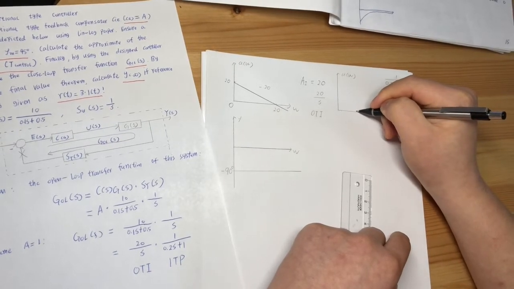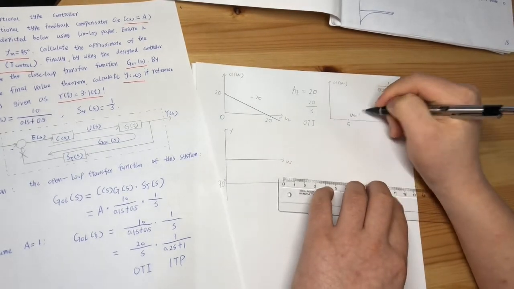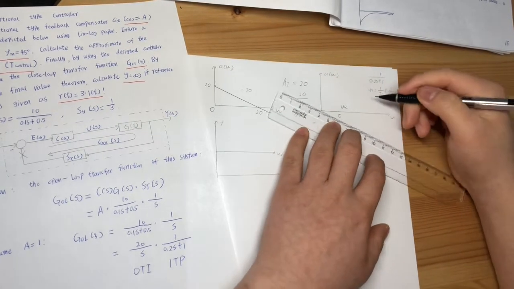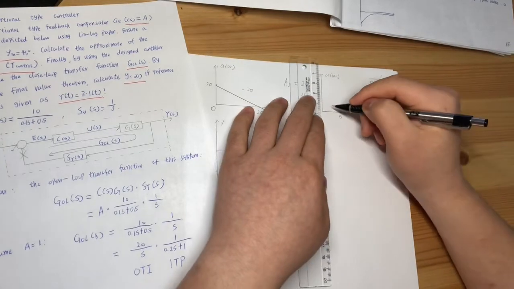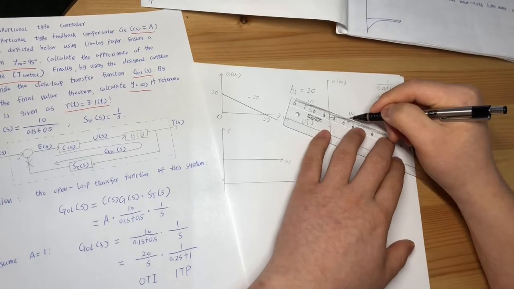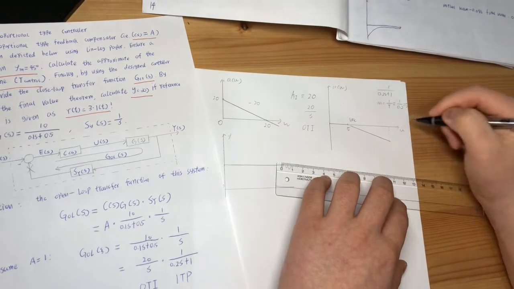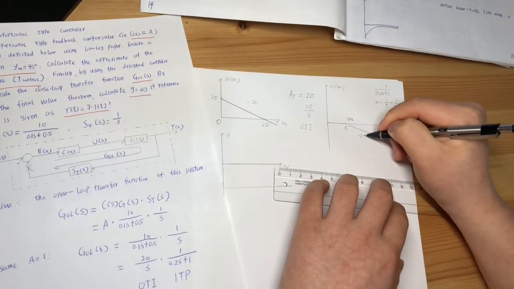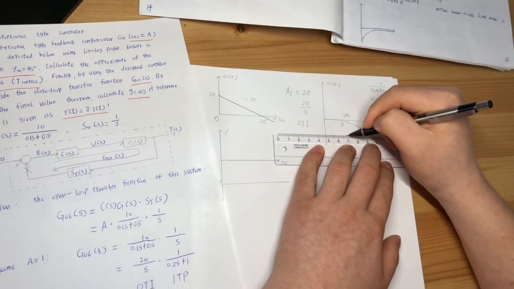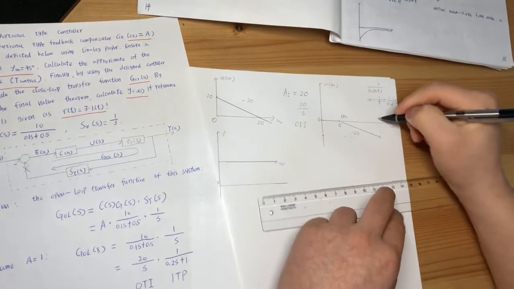So that is 5, its cutting frequency. And also the slope of this line is minus 20.